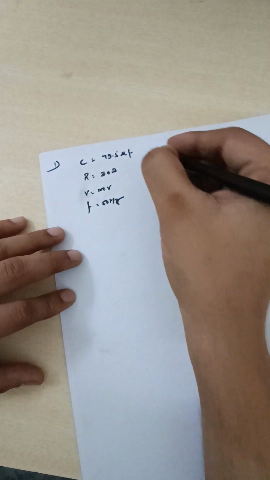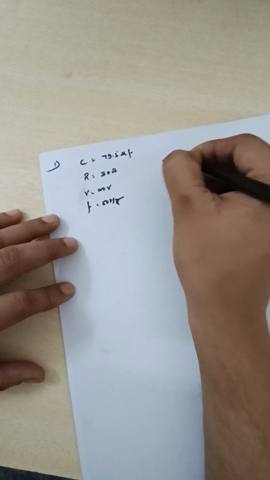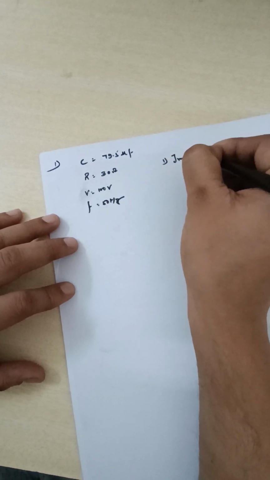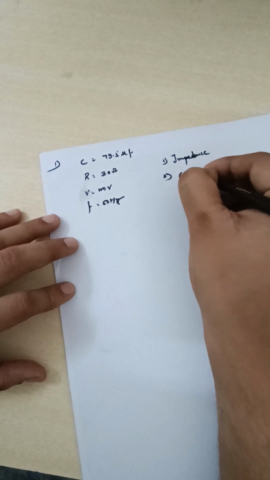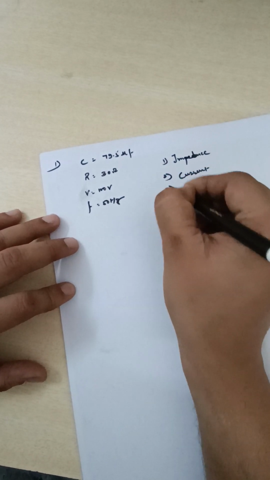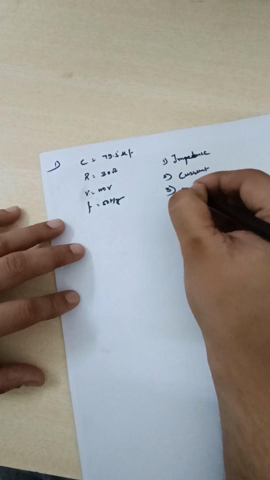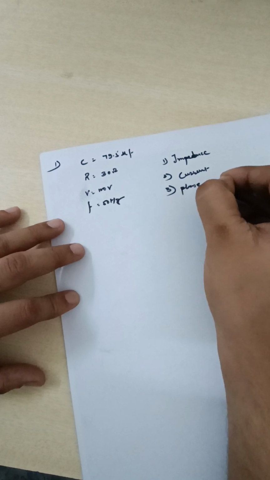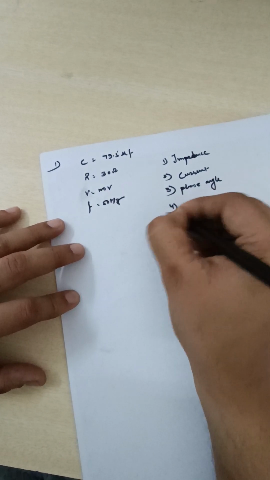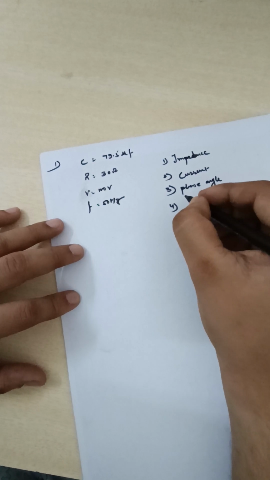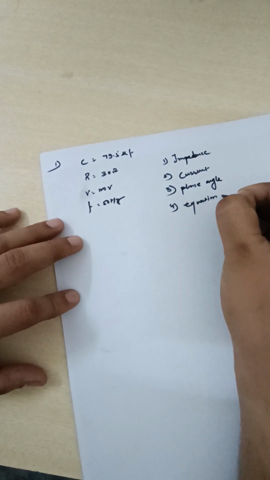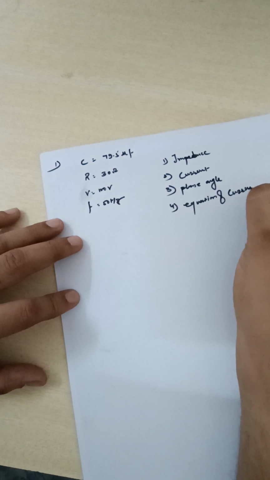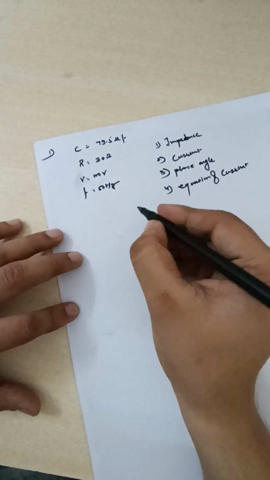Now what we have to calculate? We have to calculate impedance. Second one is current. Third one is phase angle. Fourth one is equation of the instantaneous value of current. All these four values we have to calculate.